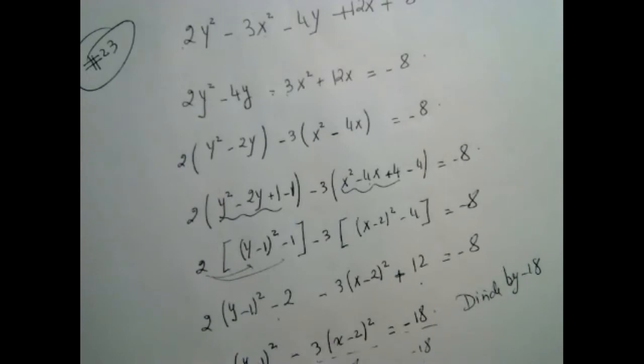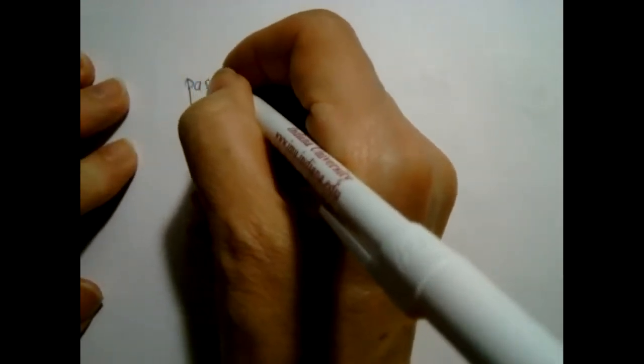Now, another comment about parametrization. So suppose I tell you the following. So, back to parametric curves.